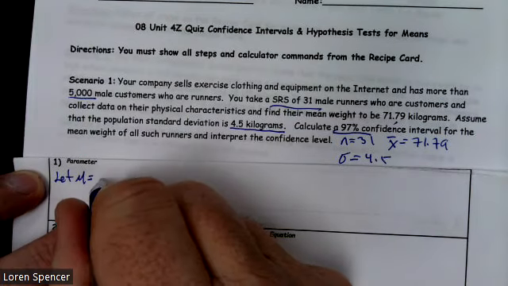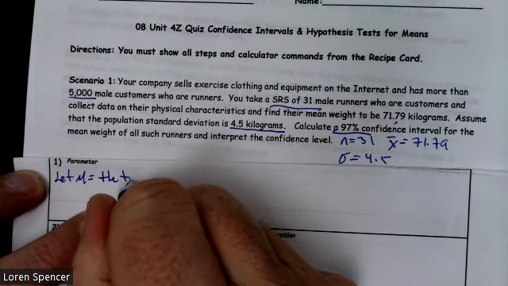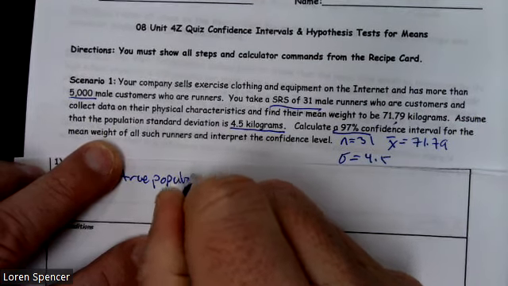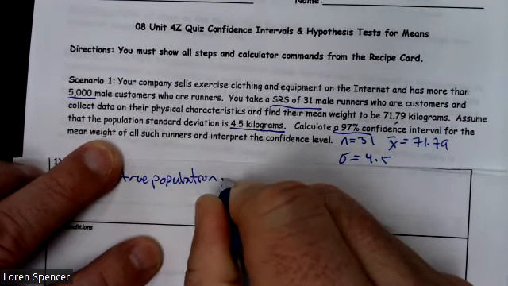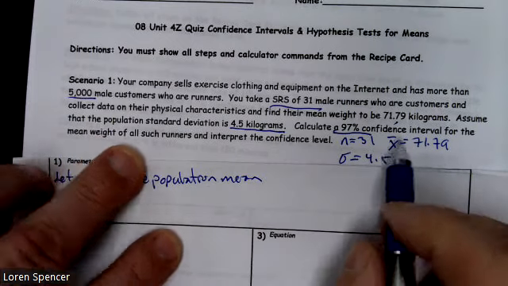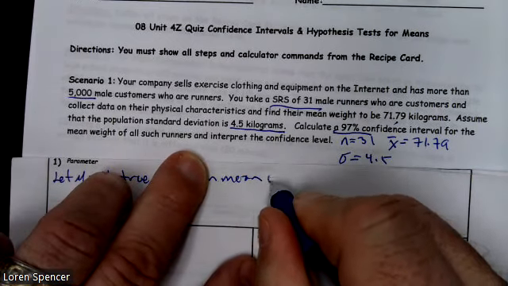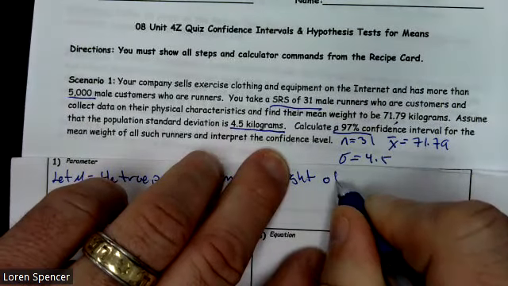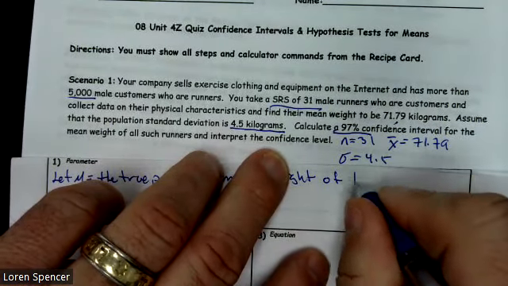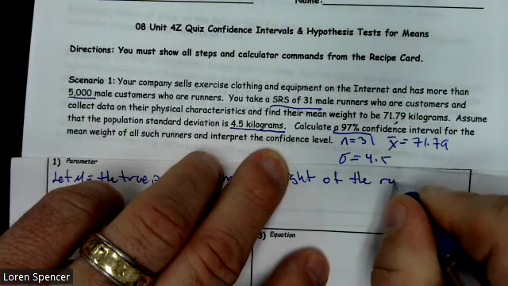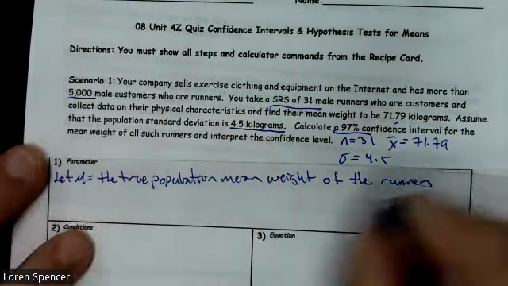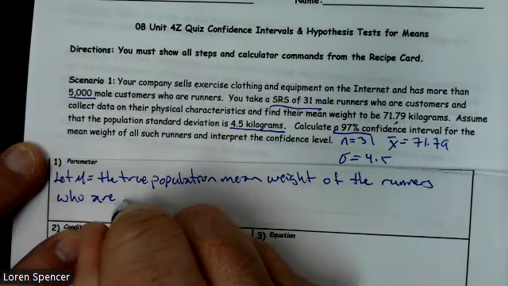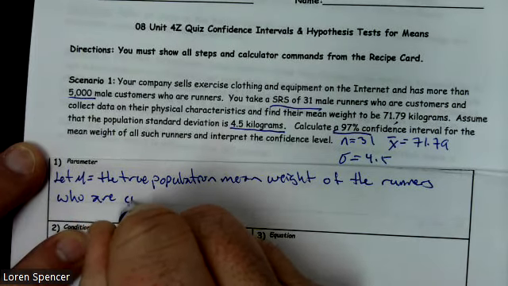Let mu equal the true population mean weight of the runners who are customers, because we're not interested in all runners, just the ones that are customers.